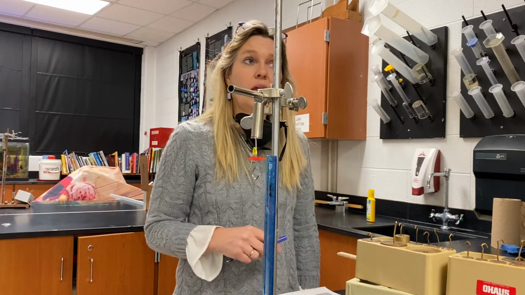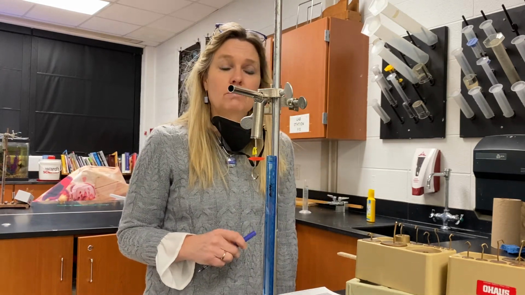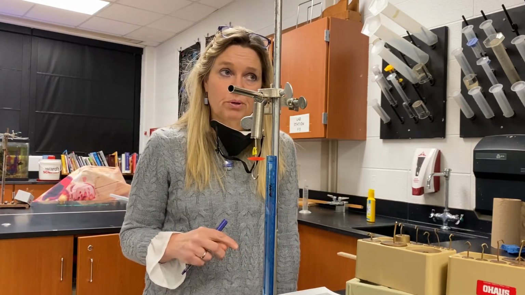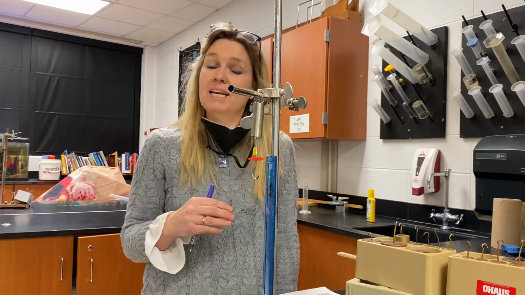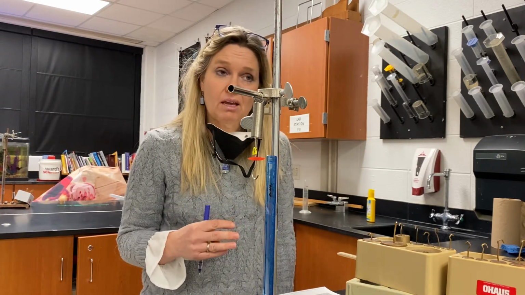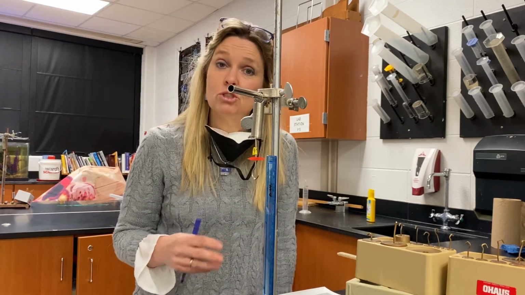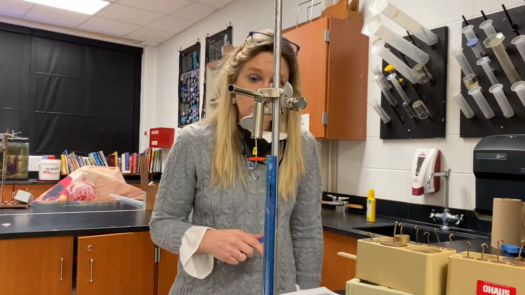The K, I sometimes say, is the springiness of the spring, or how much force it takes to stretch a spring. It tells you how much force it takes to stretch a spring a certain amount. The higher the K value, the greater the force necessary to do the same stretch, per centimeter or whatever your unit is.